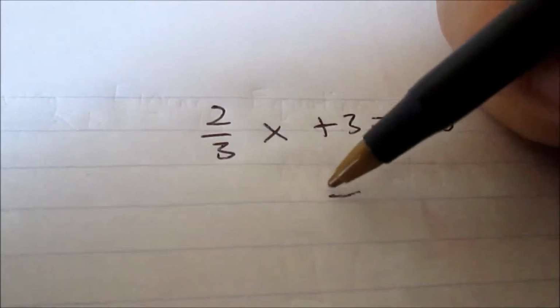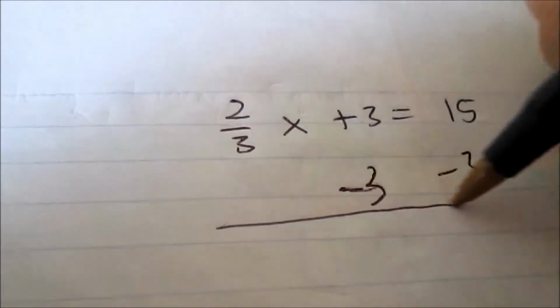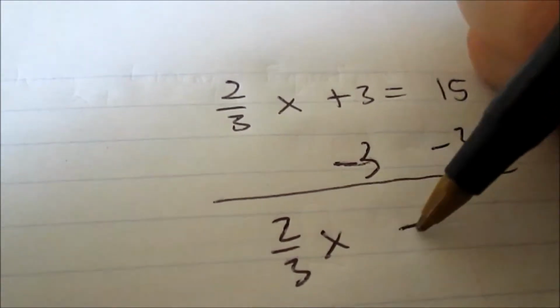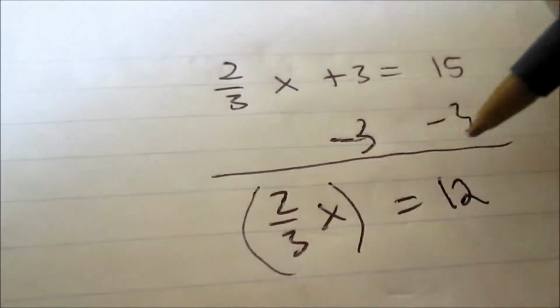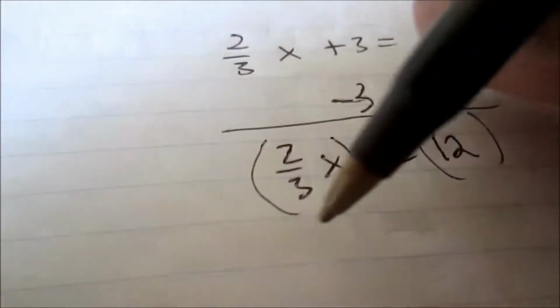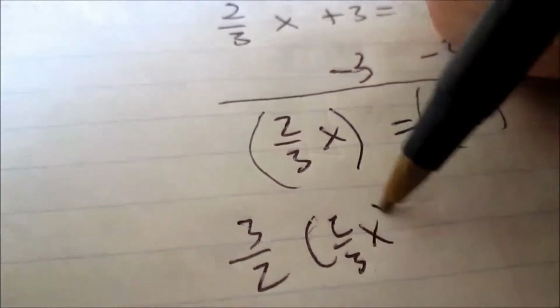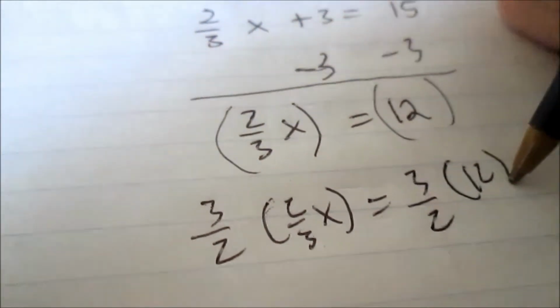Now, if there's a fraction in your coefficient, that means in front of the x, this is what you do. First step, minus 3 on both sides. I'm left with 2/3 x, and I don't write anything for plus 3 minus 3 because those cancel. 15 minus 3 is 12. So the next step is to do the opposite of multiplying by 2/3, which is to multiply by 3 over 2. Just flip the fraction over and multiply it.